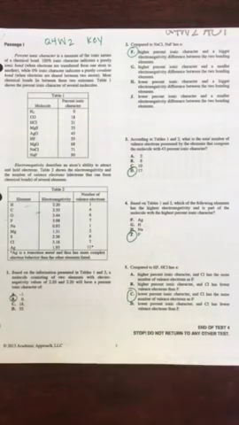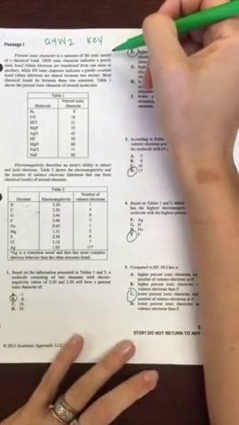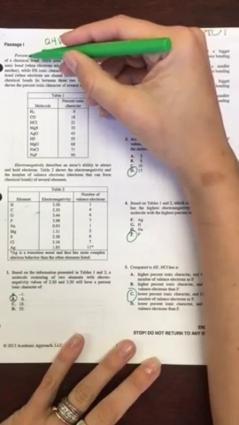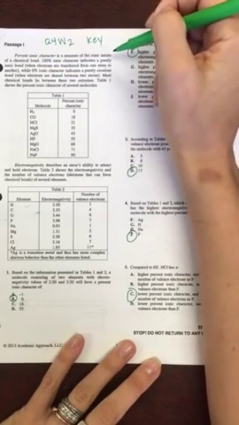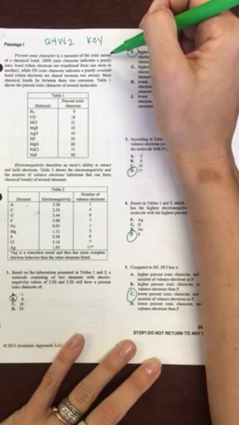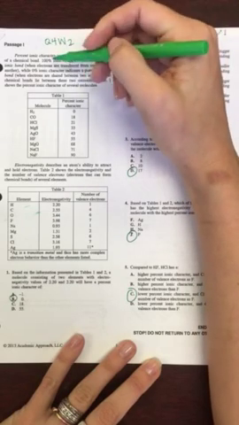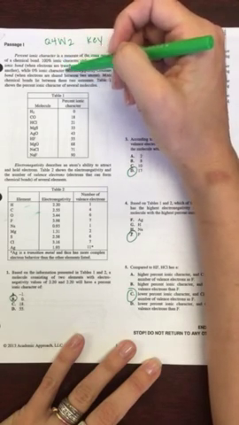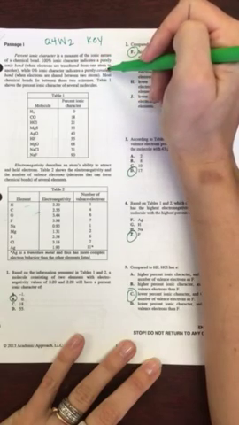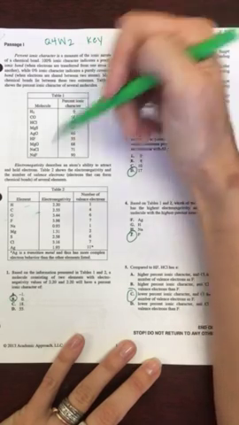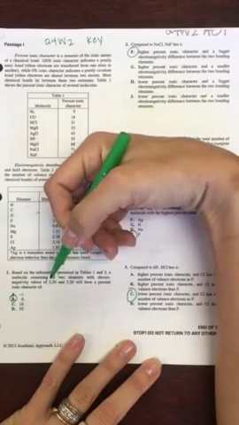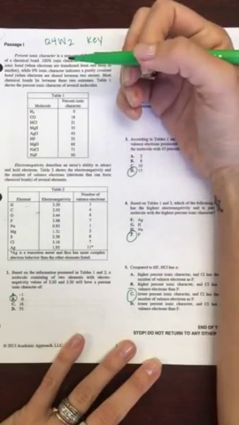So, percent ionic character is a measure of the ionic nature of a chemical bond. You don't need to know what that is here because it defines it for you. 100% ionic character indicates a purely ionic bond, while 0% ionic character indicates a purely covalent bond. So we need the electronegativity values of 2.2 and 2.2.